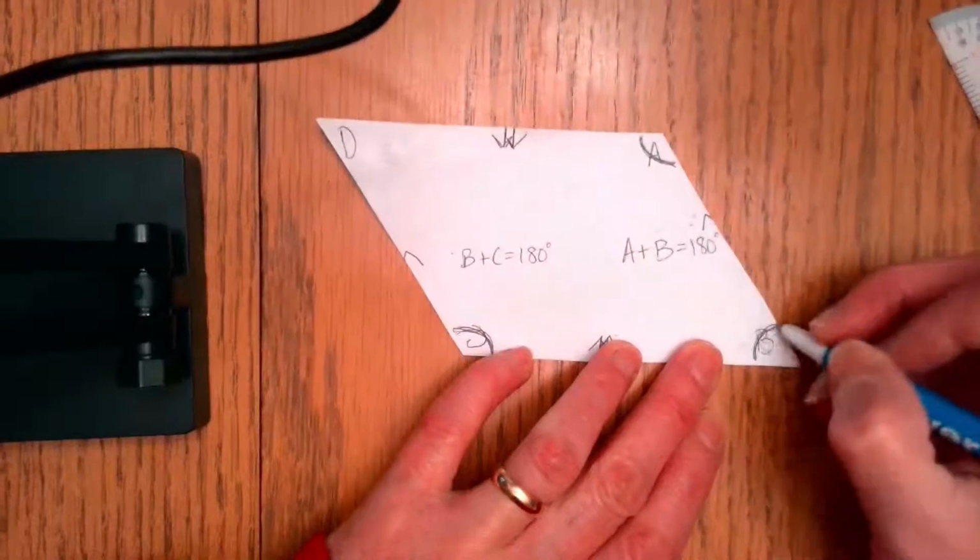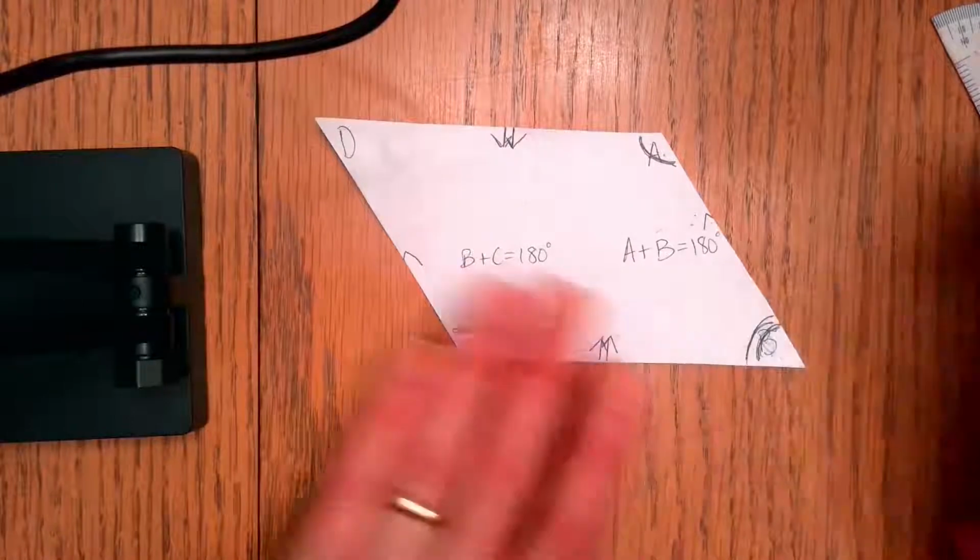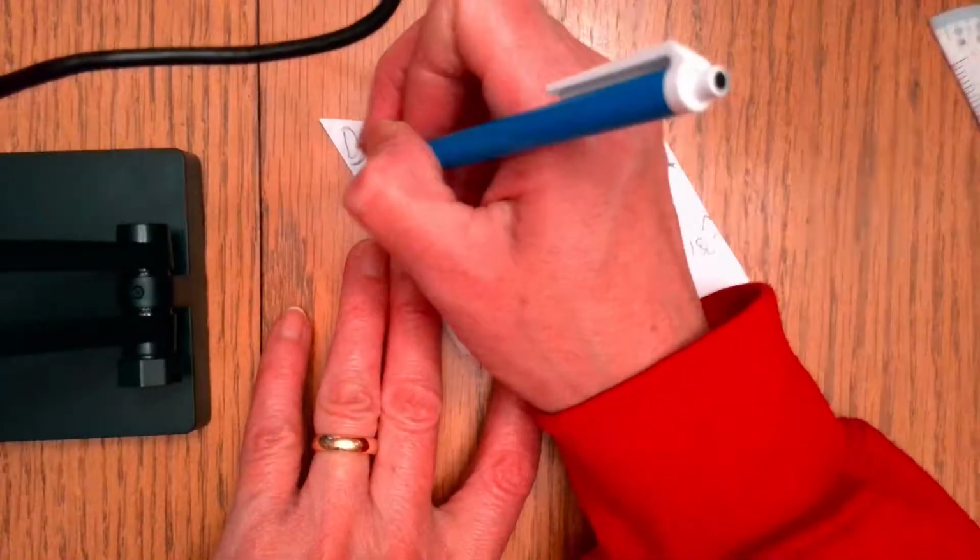Now, I'm not going to put a single arc on these because then that would mean these two are equal. They're clearly not. I'm going to put a double arc and a double arc.